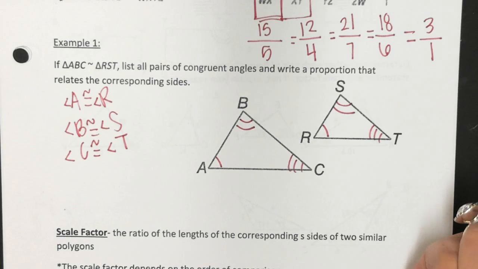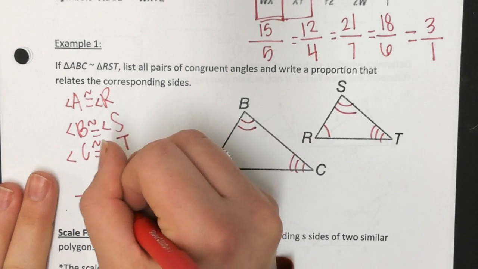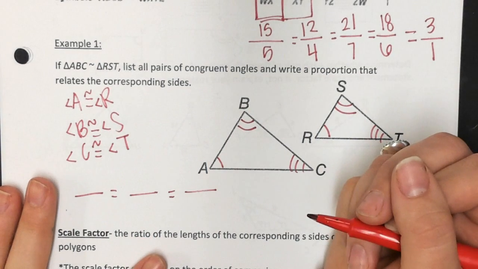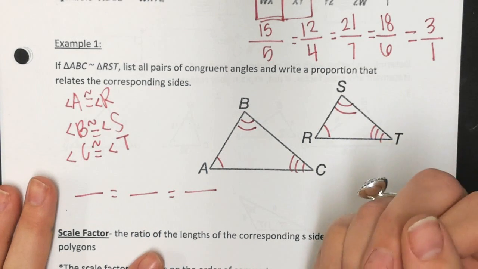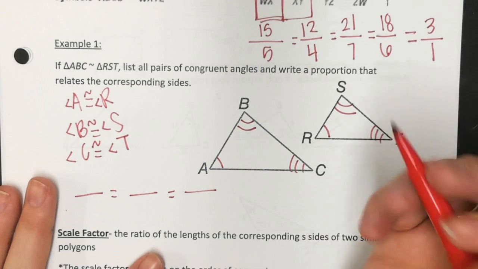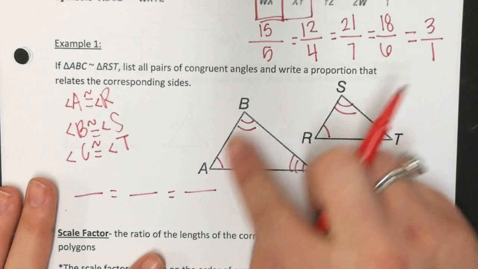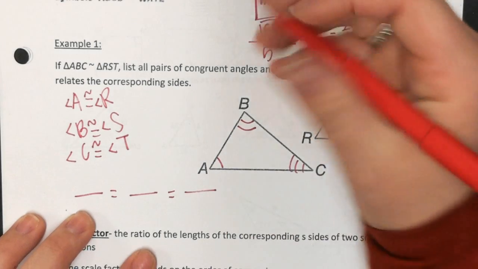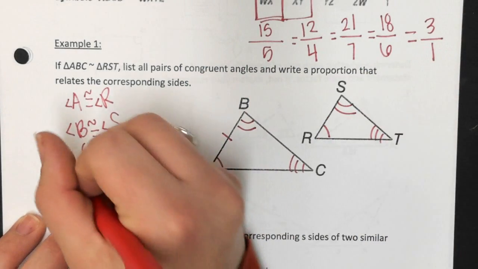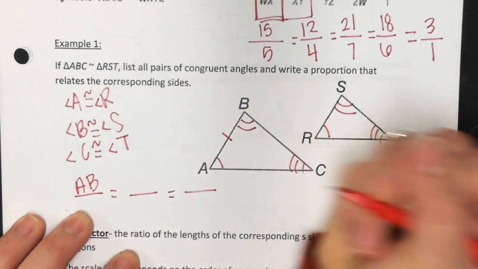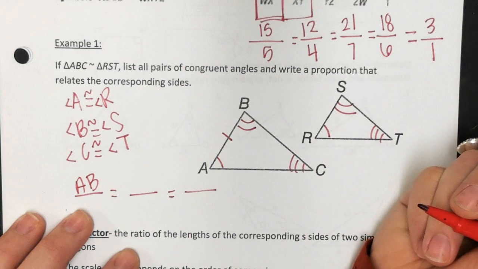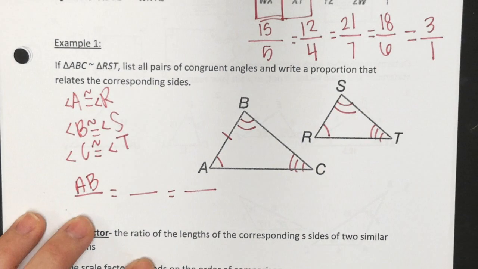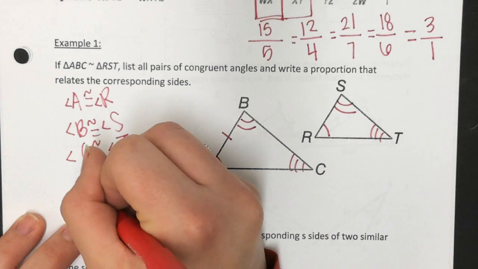Now, if I wanted to write a proportion, there would be 3 setups. So, whatever one you put on top, the similar parts have to go the same on the other one, but on bottom. So, if I say that AB goes on top, Anna, what would go on bottom? Good.